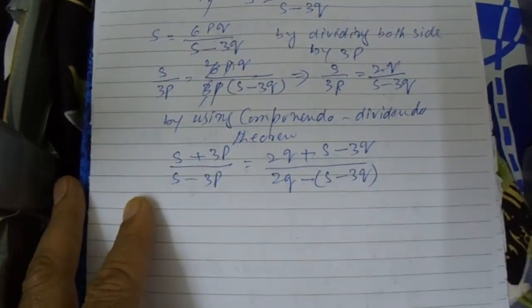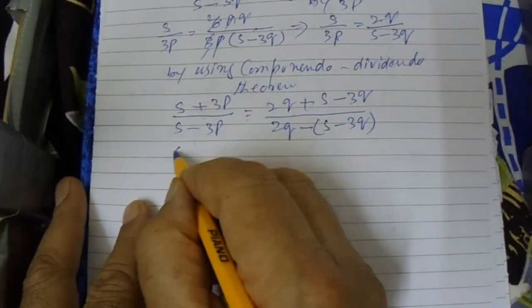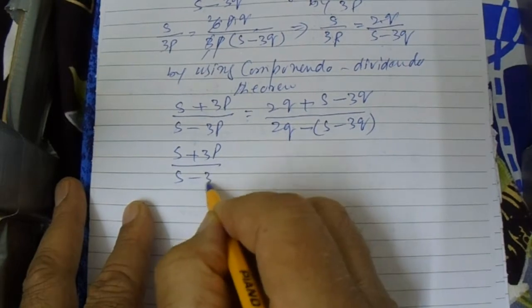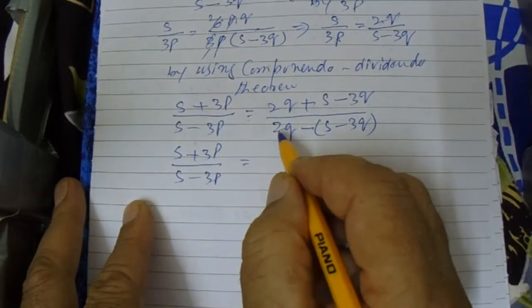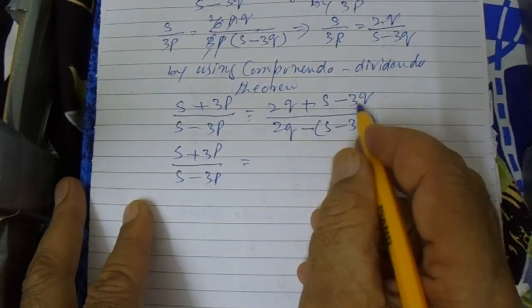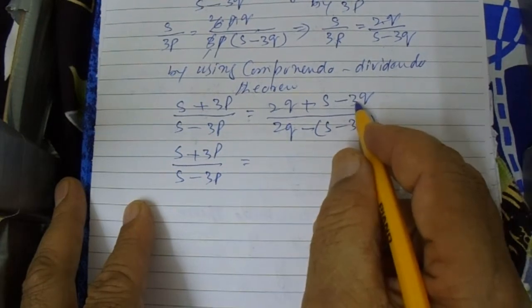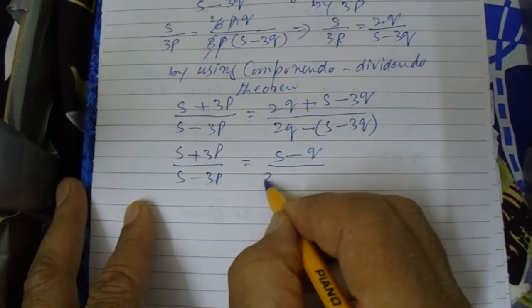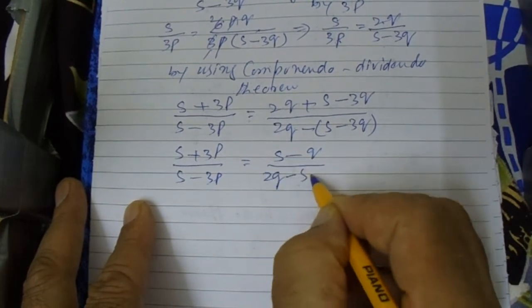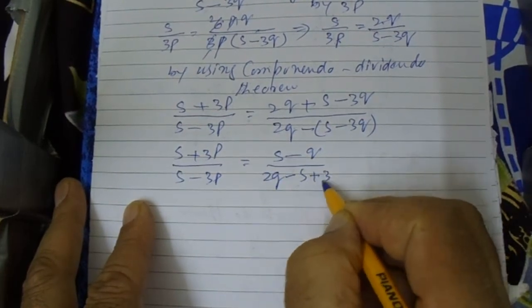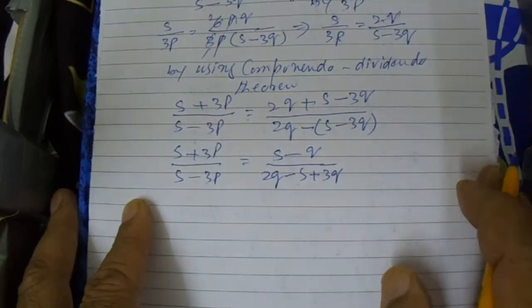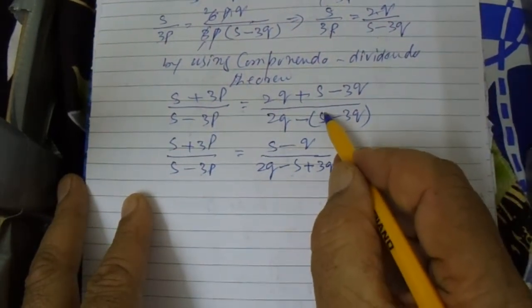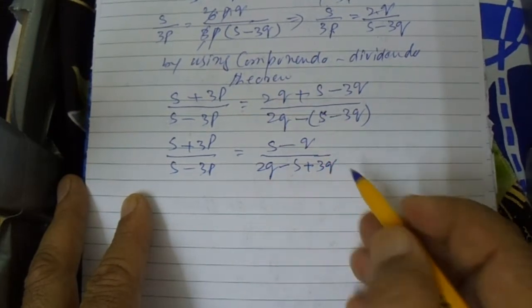Right. Go again, s plus 3p over s minus 3p is equal to this, 2q minus this, and we get minus q, s minus q over 2q minus s plus 3q, this plus 3q, okay, 5q.